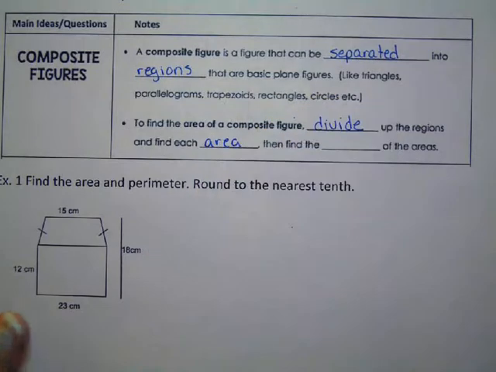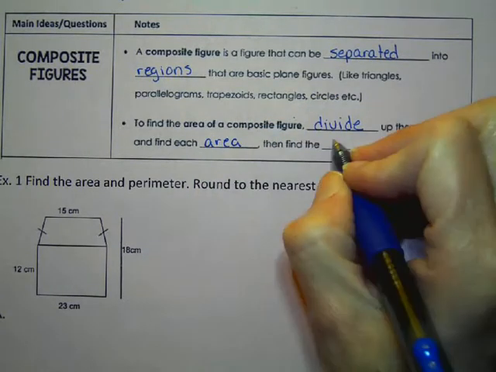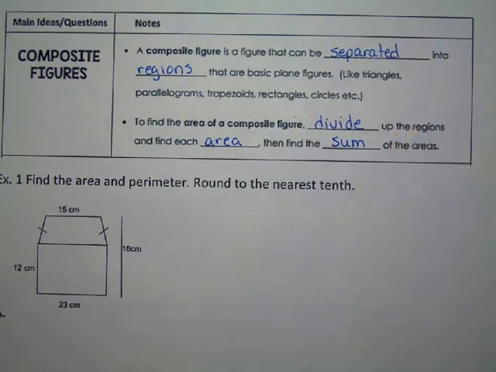Then find the sum of the areas. So basically you're going to take a picture, draw some lines in it to create shapes that we know the area formula for, and find the areas and then add them all up.